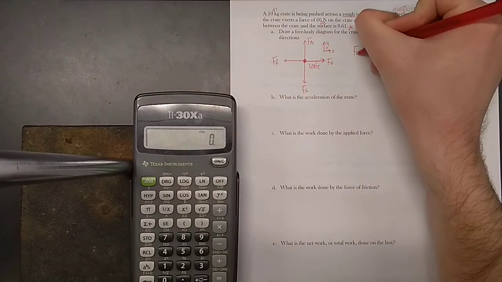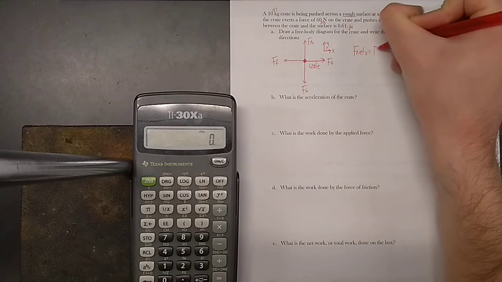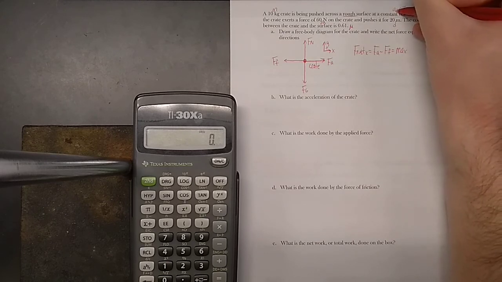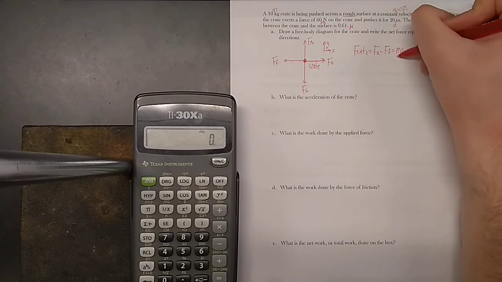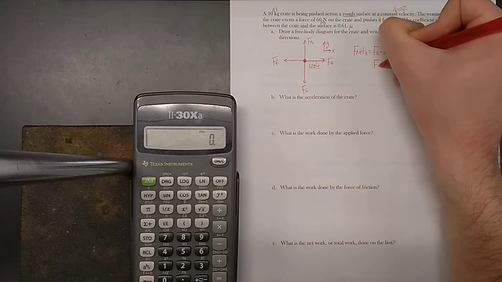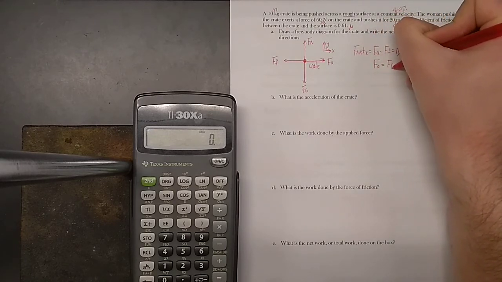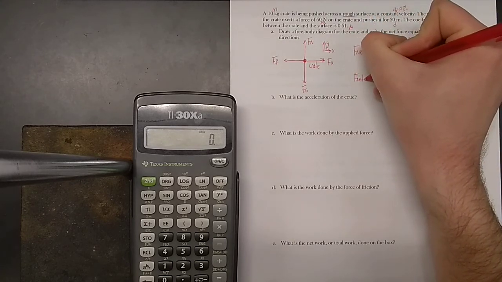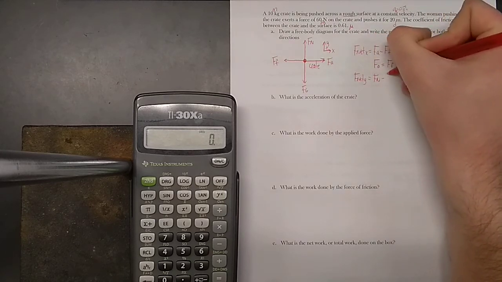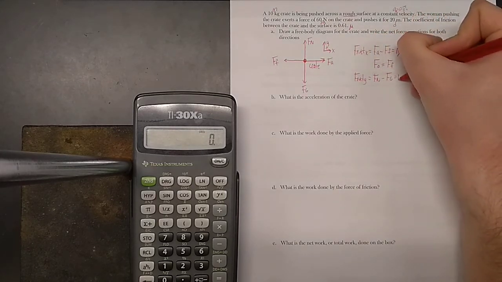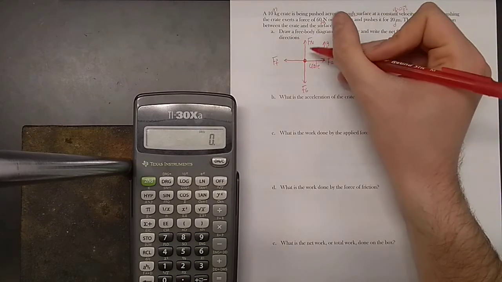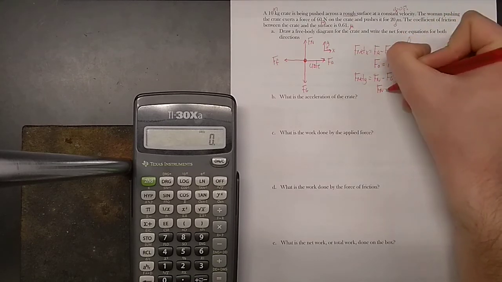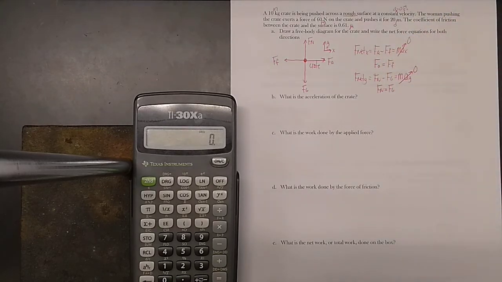Net force equations, F net x equals Fa minus Ff equals max. However, they told us that this is moving at constant velocity, so the acceleration must be 0, and that implies to us that the applied force is equal to the force of friction. If we just add the force of friction over to the other side, we get them equal. F net y is Fn minus Fg equals may. The crate is probably not accelerating up or down. We can assume that that acceleration is 0. Therefore, Fn equals Fg. We kind of already answered B.